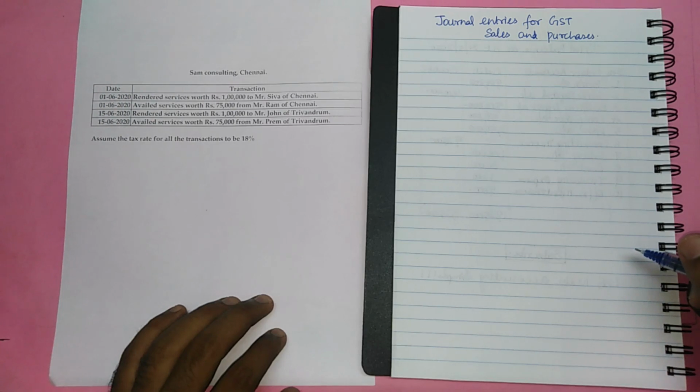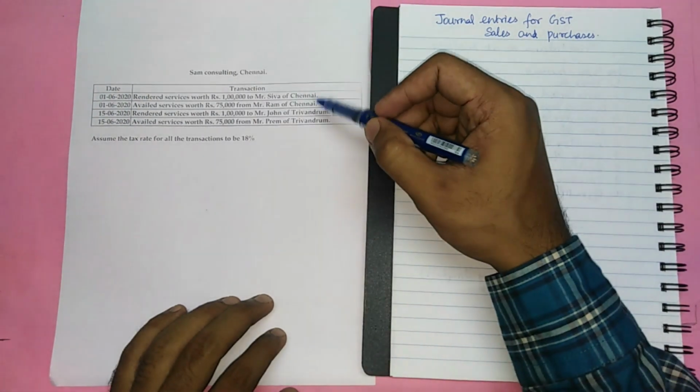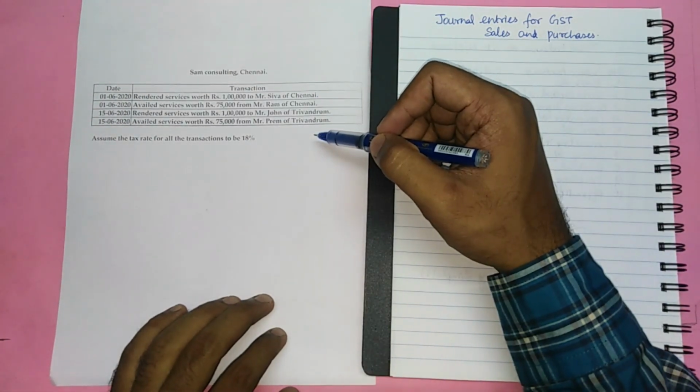Sales and purchases form the major part of transactions in a business concern. For a concern which is registered under the GST law, all the sales and purchases will have GST impact also. Therefore, we need to know how to pass journal entries in this scenario. Let us consider these four transactions to learn the entries.